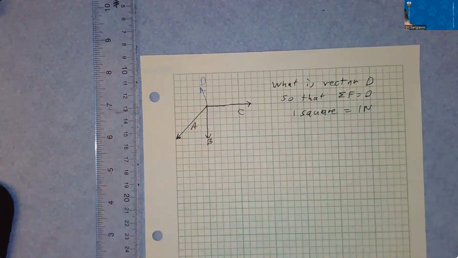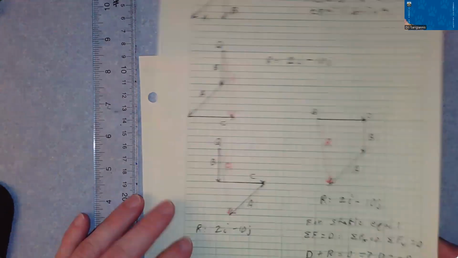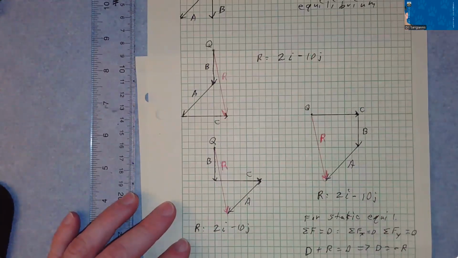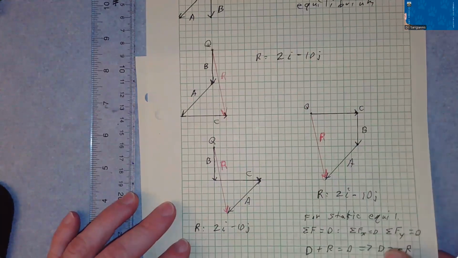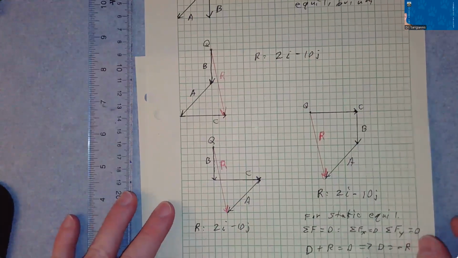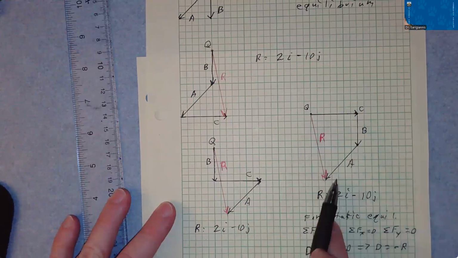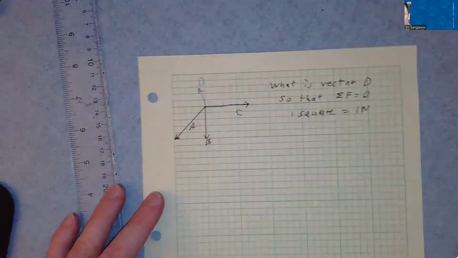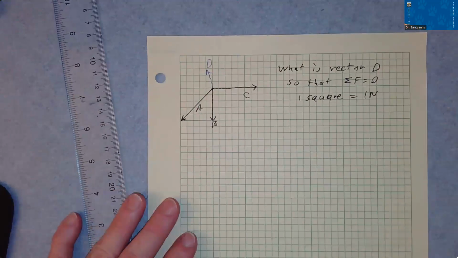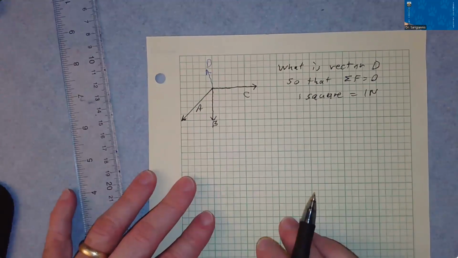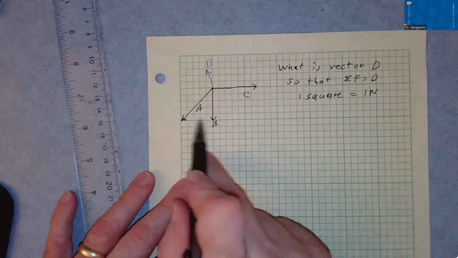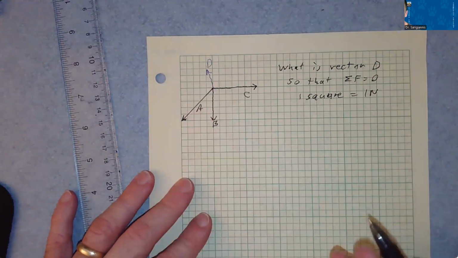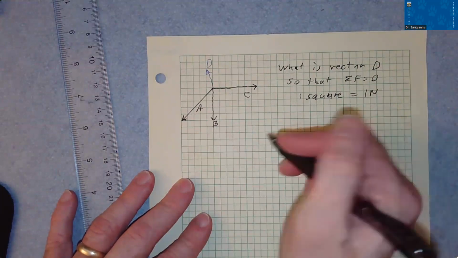Now, we already did this using the resultant. So we found the resultant, and then we said, oh, D has to add to the resultant to make it 0. In this manner here, we add all the vectors and we find the resultant. We're going to take a different approach. We're going to add these vectors up, and if you add A plus B plus C plus D, you should return to the starting position. So we're going to do that.